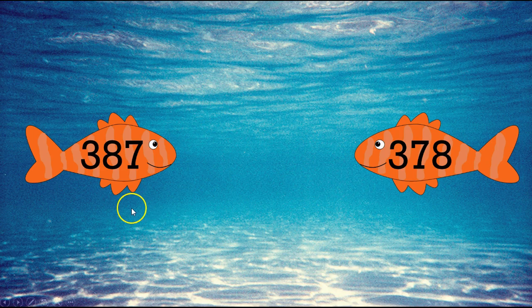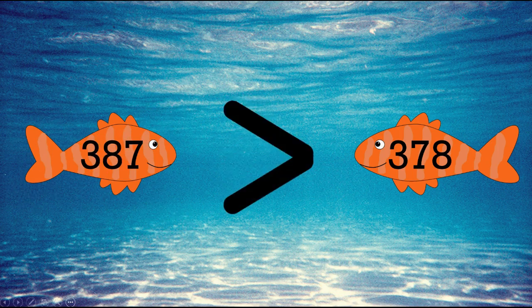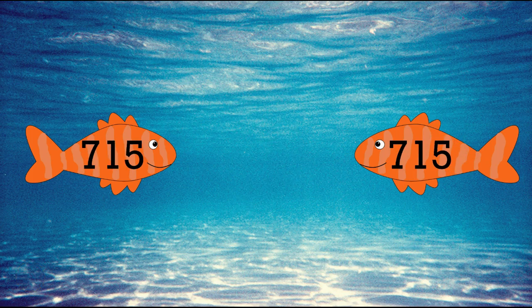Okay, so let's compare answers. I looked and saw that these both have 3 hundreds. And then I saw this has 8 tens and this has 7 tens. So which one has the most tens? This one, right? So this one is going to be greater. So I put my symbol like this, and we read from left to right, and we read it as 387 is greater than 378. Okay, here's our next one.